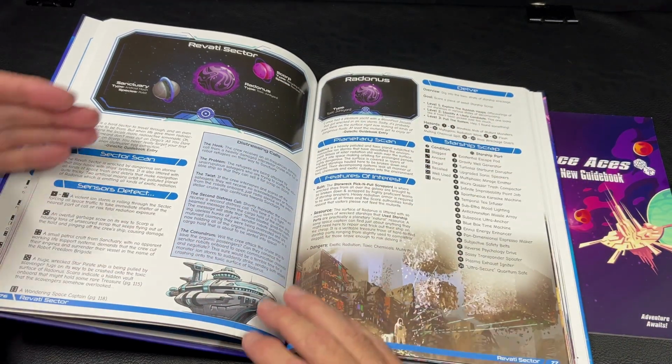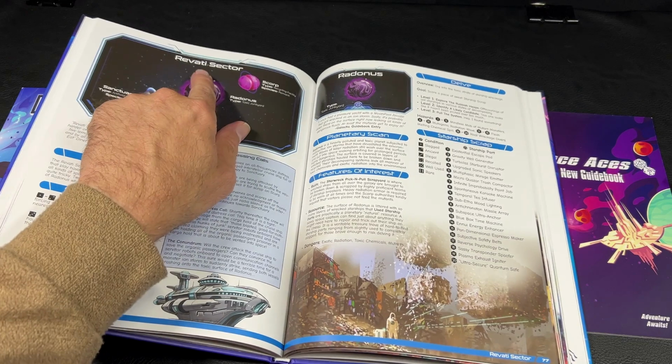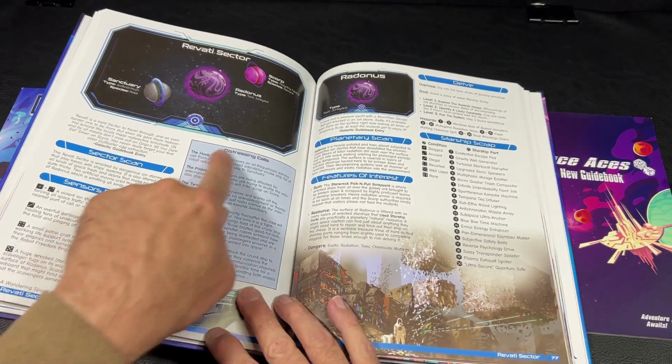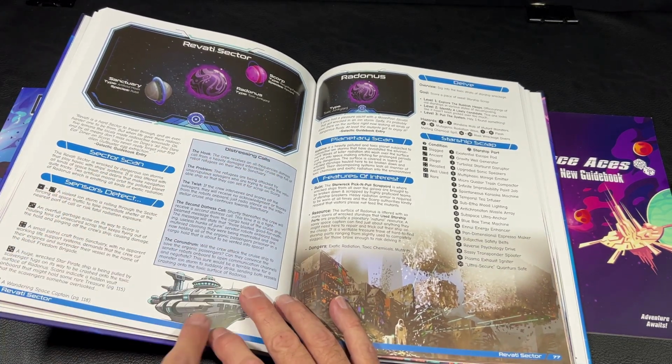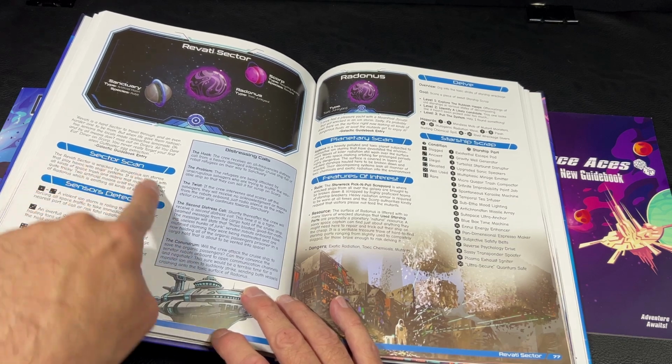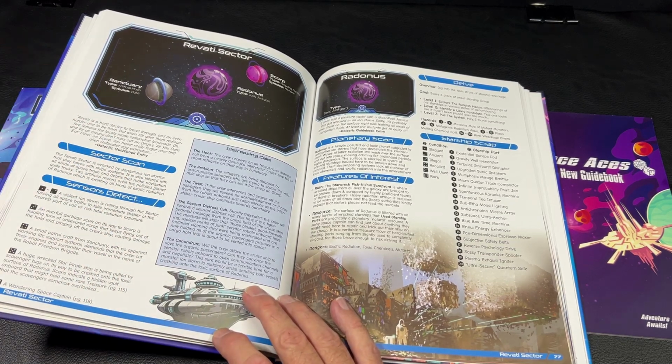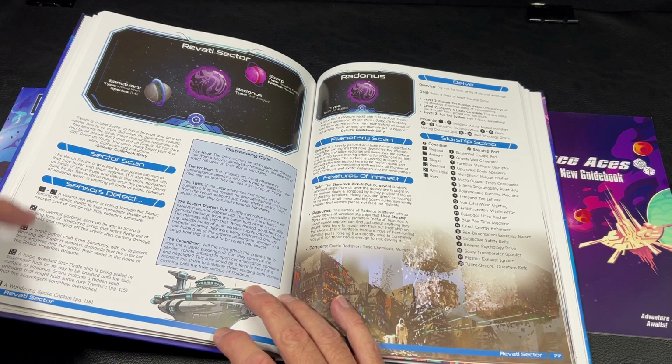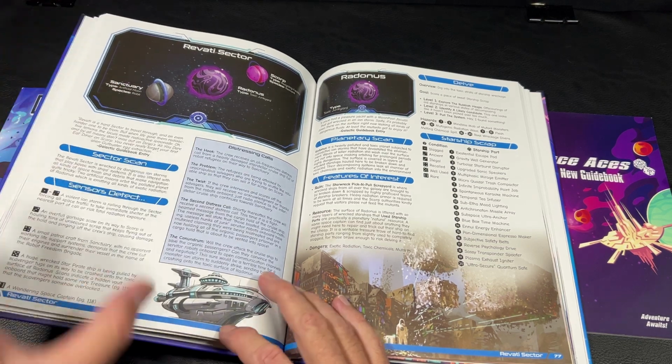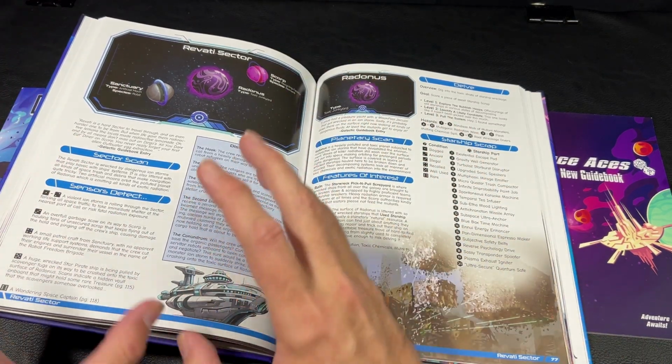Or as a solo player, you could look at this and when you visit the Ravati sector, you might have these different distressing calls coming from the planet. What happens when you scan the planet? What kind of information do you learn? We have a D6 table for different things that you might detect as you enter into this planetary system.